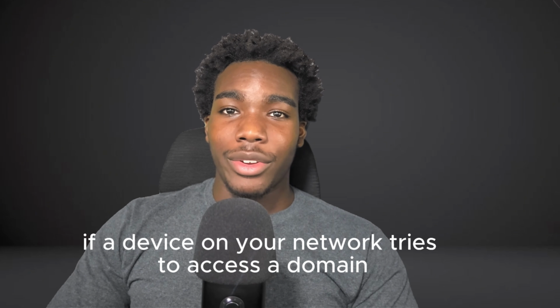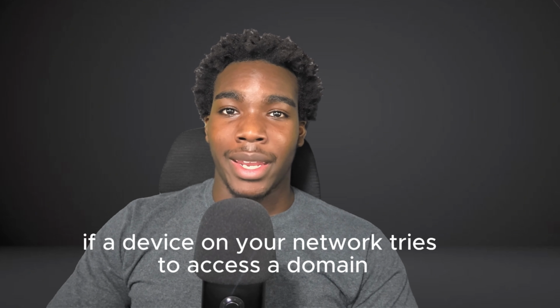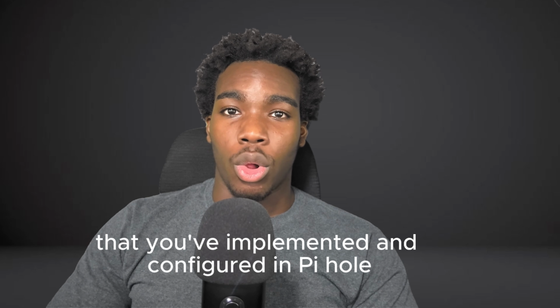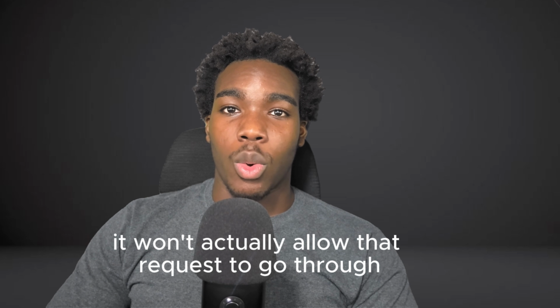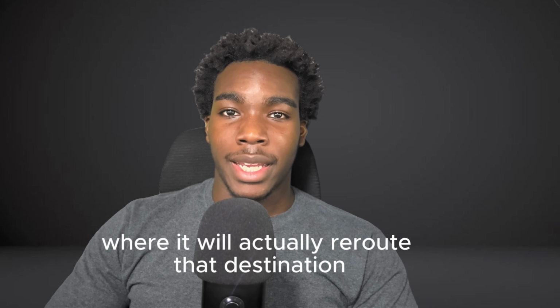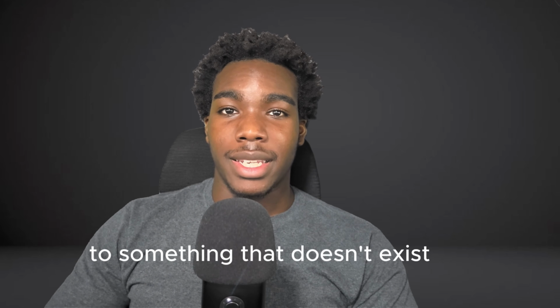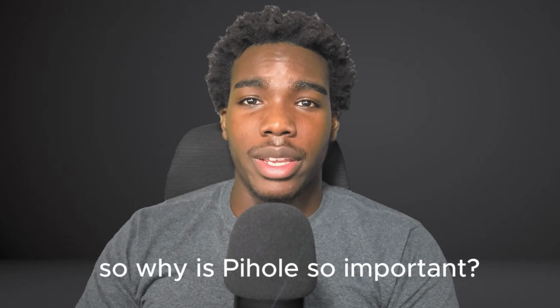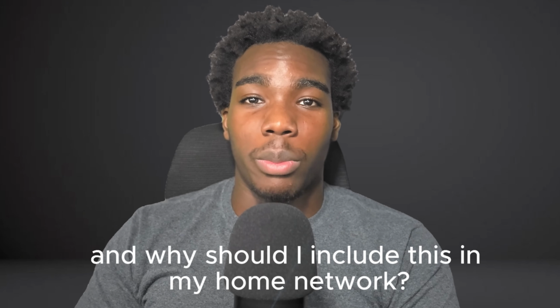If a device on your network tries to access a domain that is on the block list that you've implemented and configured in Pi-hole, it won't actually allow that request to go through. It creates something called a DNS black hole, where it will actually reroute that destination to something that doesn't exist or won't work. So why is Pi-hole so important, and why should I include this in my home network?